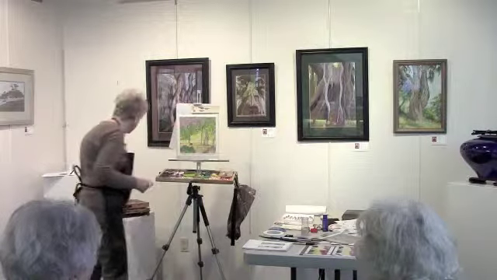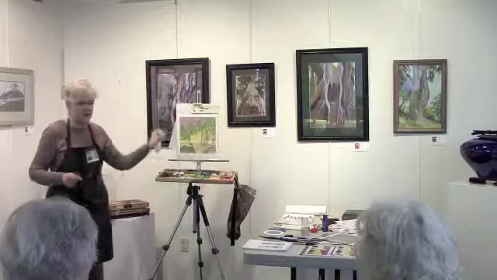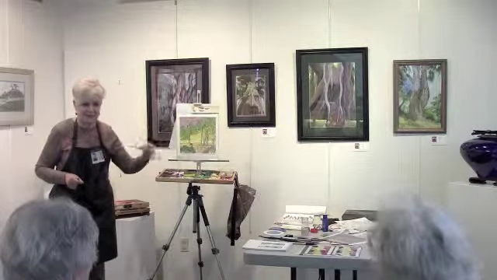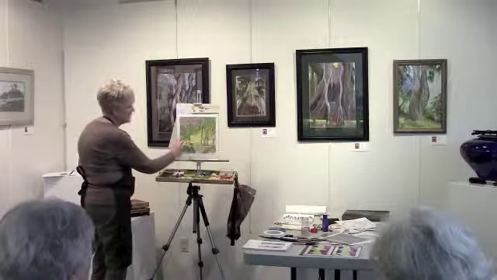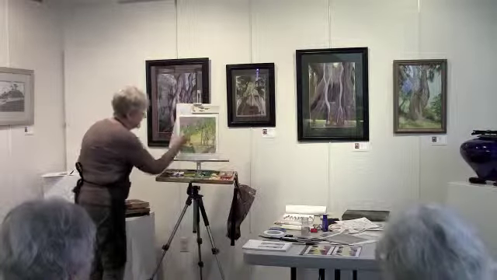Also go to your pencils, but be careful with your pencils because you'll start to get the stick effect with the pencils if you don't vary the pressure. Hold the pencil also as much as you can this way rather than this way.